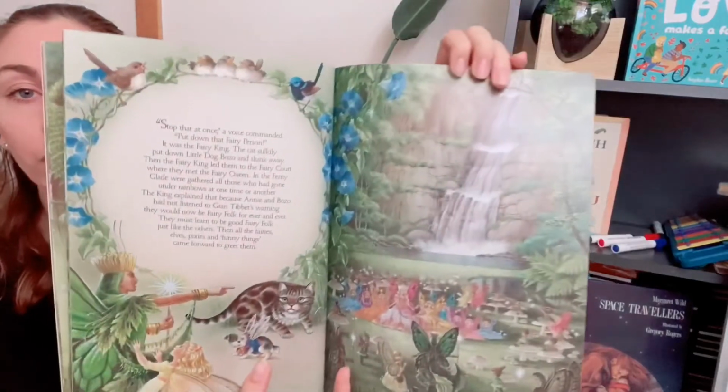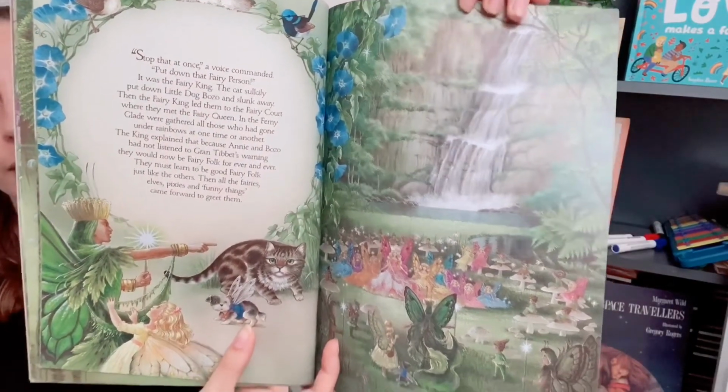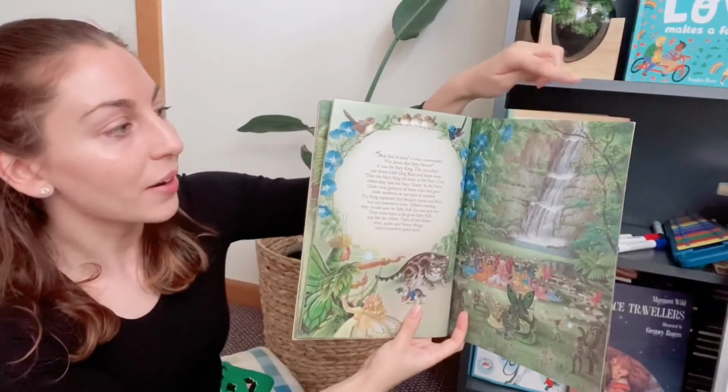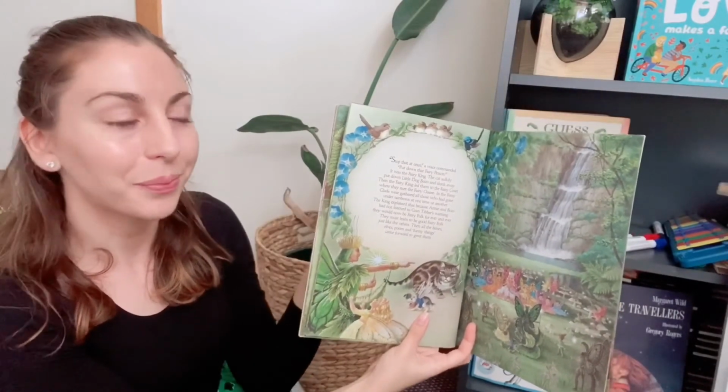Look at that waterfall in the rainforest. What can you hear? Can you hear the water crashing down the waterfall?